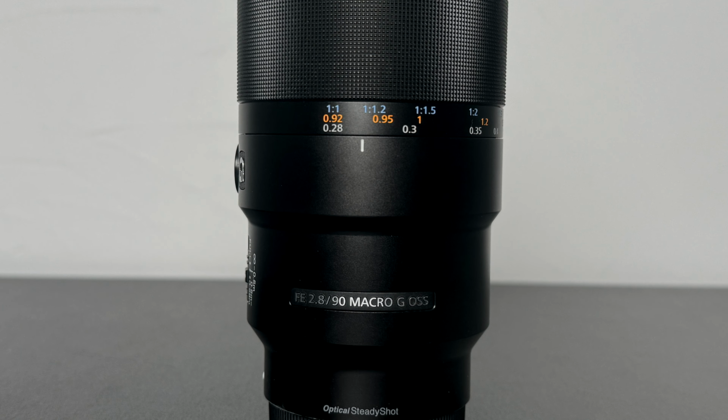Now, prime lenses have a fixed focal length. You have to physically move closer or farther from your subject depending on if you want the subject to be bigger or smaller in your frame. For the most part, prime lenses only have a focus ring. The exception is if you have an image stabilized lens, you'll have switches to turn that on and off, but you won't have any other rings. Now, some prime lenses allow you to control the aperture directly from the lens with an aperture ring.